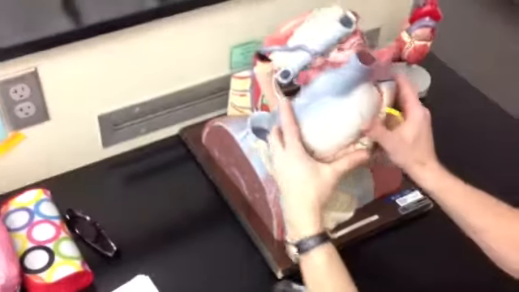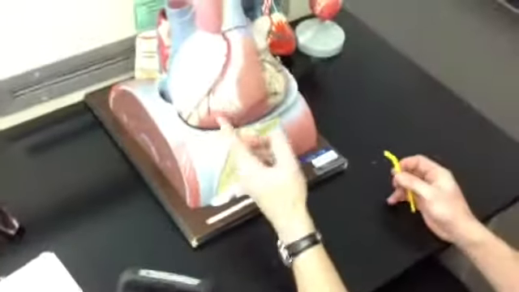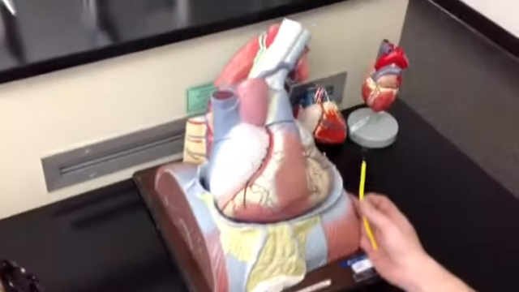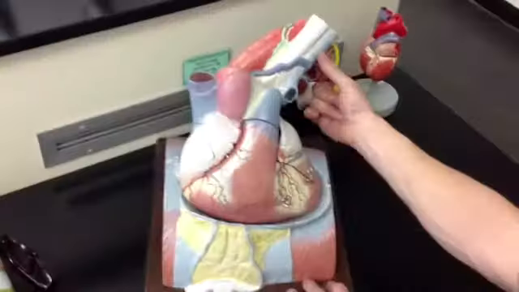Basically underneath, circumflex. Then I have the marginal, I'm going to call this one. Especially down, the anterior interventricular artery. And then the blue becomes the cardiac vein. So I have my great cardiac vein coming around.